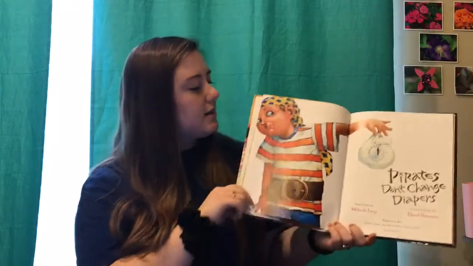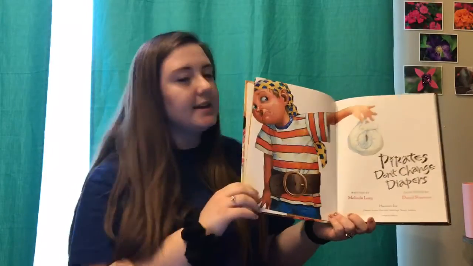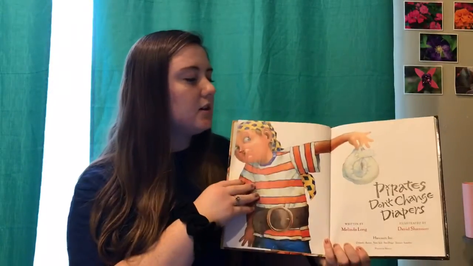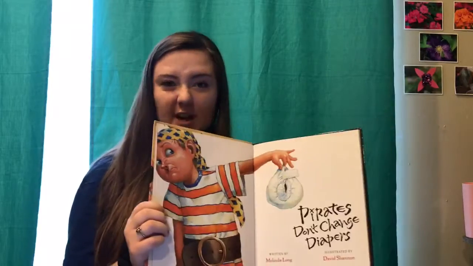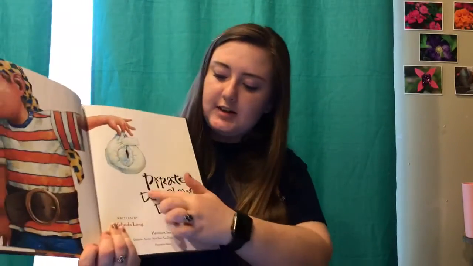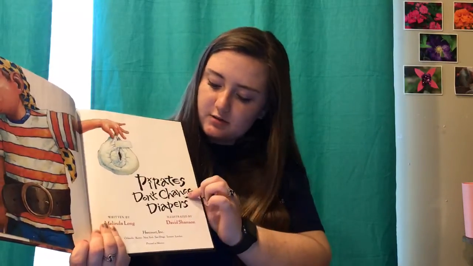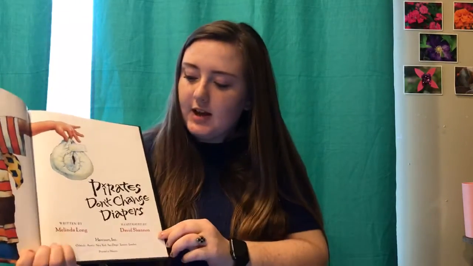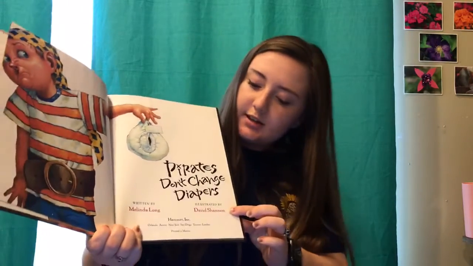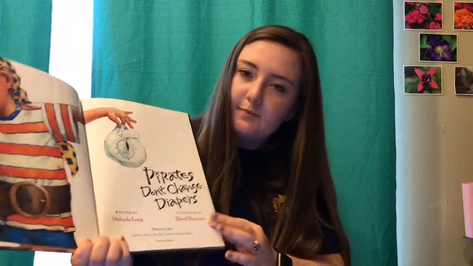So we've got another illustration, and it looks like it's the toddler in the corner of the front cover. So we've got a toddler holding what looks like a used diaper. And then we've got the title again right here, Pirates Don't Change Diapers. And then we've got the author, written by Miranda Long, and we've got the illustrator, illustrated by David Shannon.